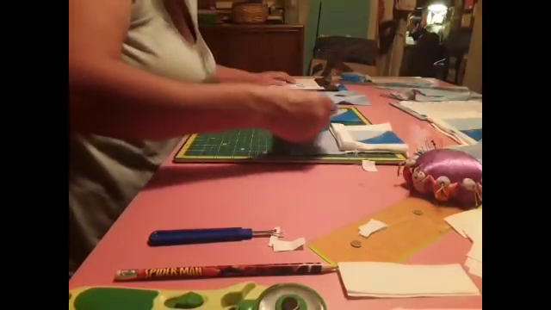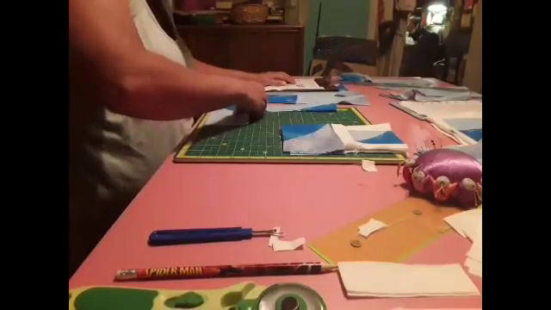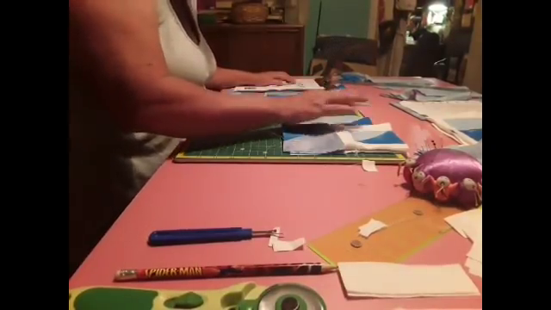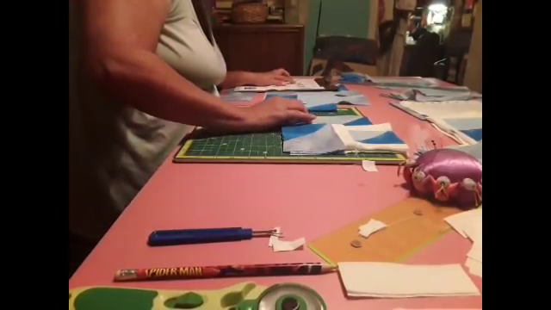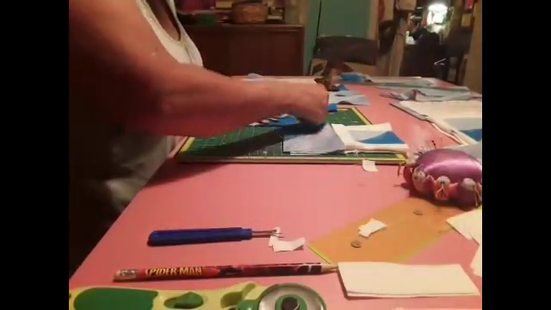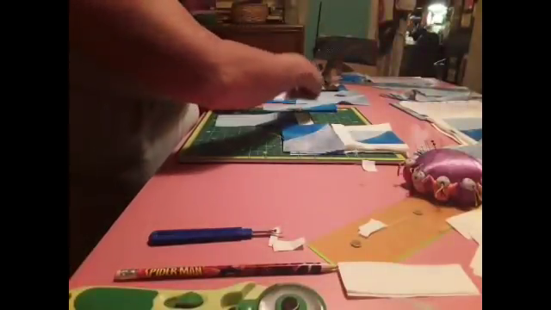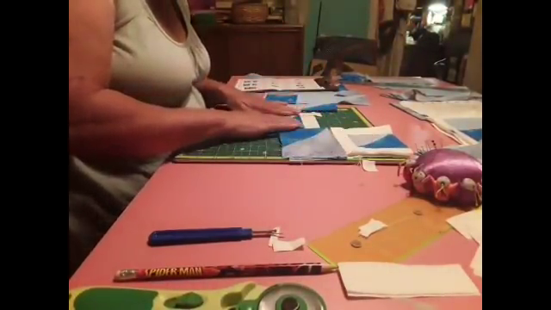Sewed like that. Then we have these, which is 6½ inches, goes here. Okay? And these right here, take a strip across the top and a strip down. Okay.